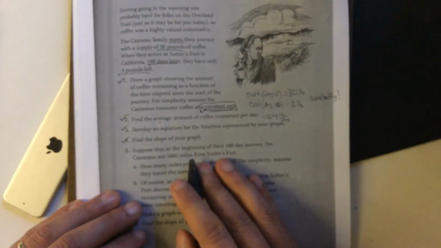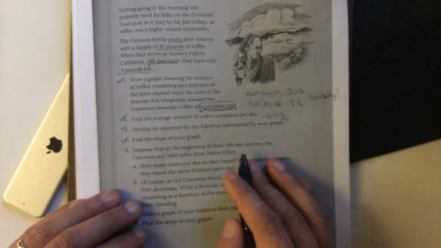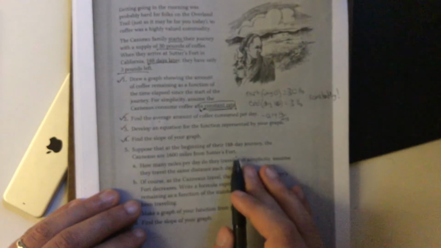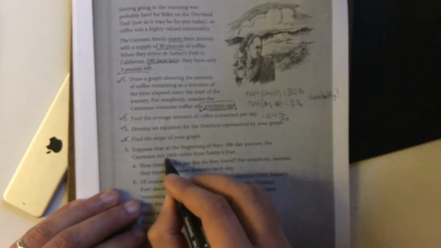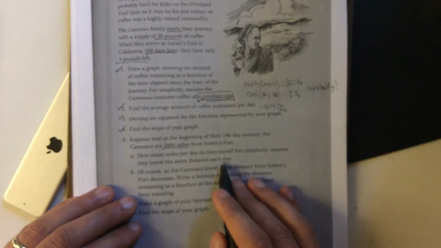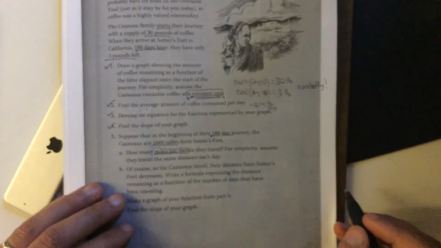So next, we're going to suppose that at the beginning of their 188-day journey, the Krasnows are 1,600 miles from Sutter's Fort. Okay, that looks important, 1,600 miles. How many miles per day do they have to travel? Assume they travel the same distance each day. Oh, okay, well then over 188 days, they have to go 1,600 miles. And so we need to know how many miles per day, which already tells you the math we need to do, right?